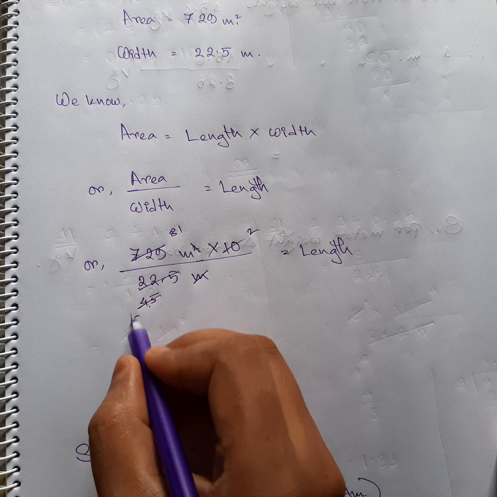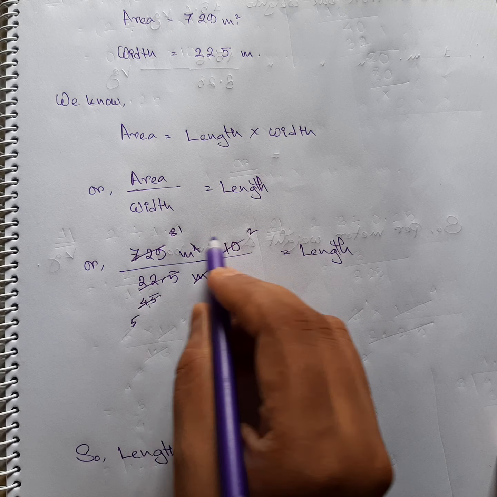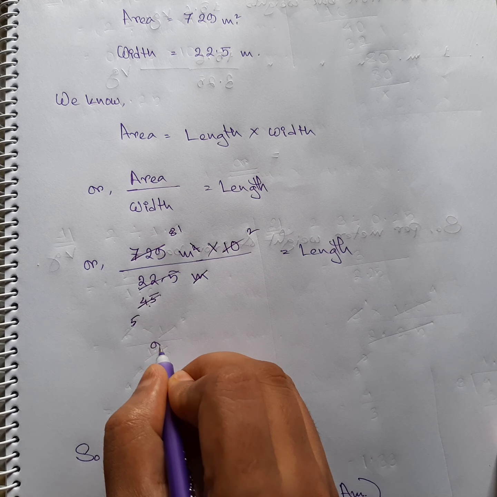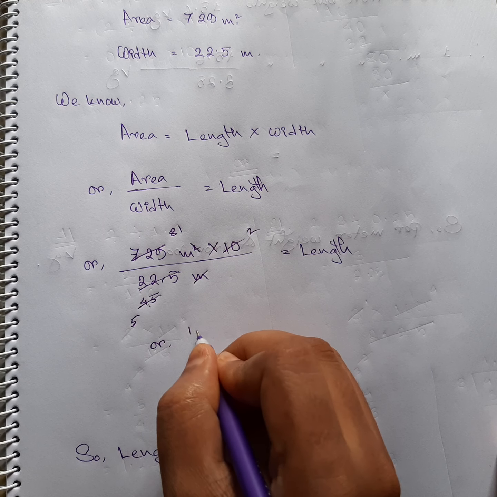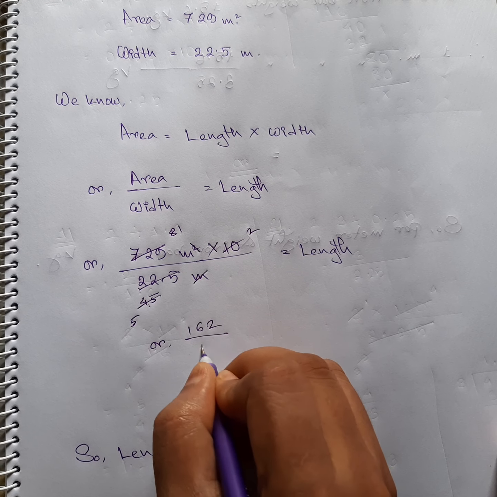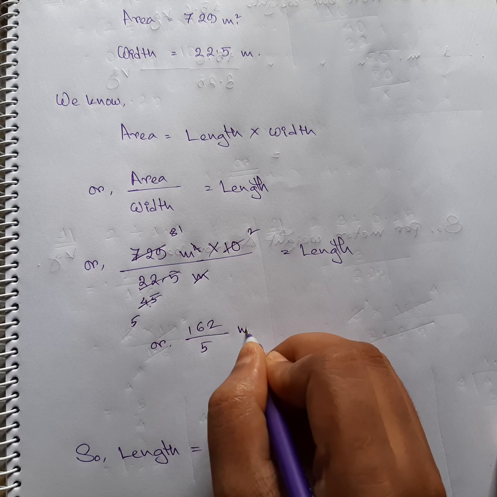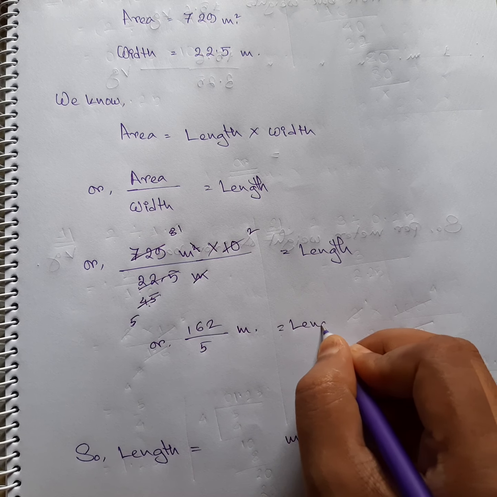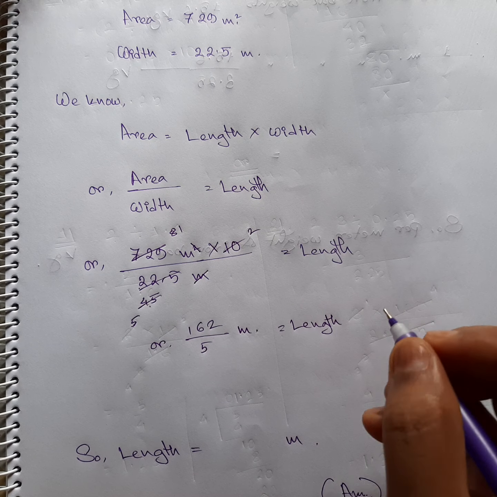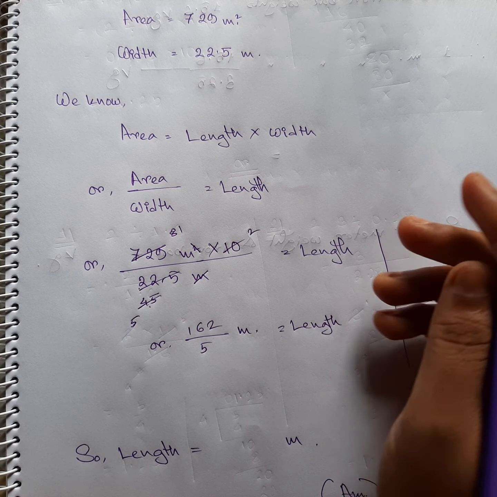Okay, now you can see there are 5 and there is 81 multiplied by 2. What will be our answer? 81 multiplied by 2 is basically 162 divided by 5 meter. The meter is left over here. Never ever forget to write down your units. Yes, I hope you remember that part.